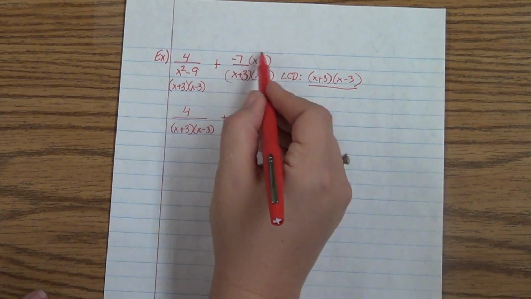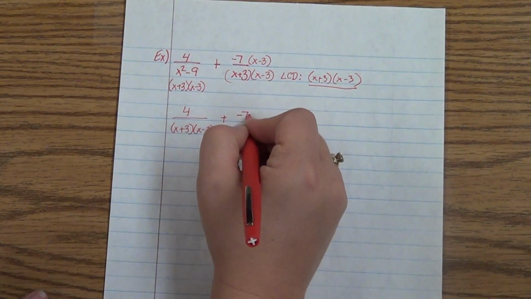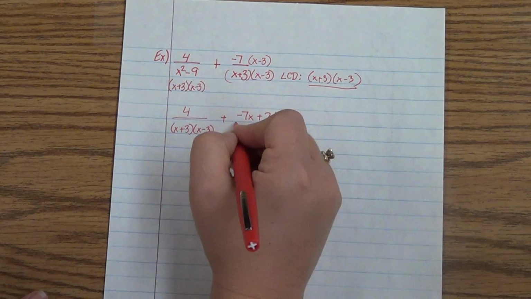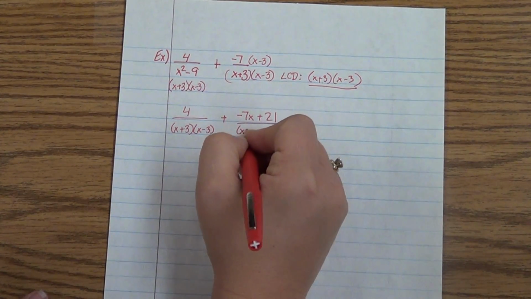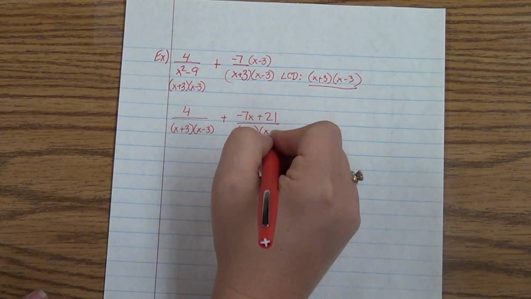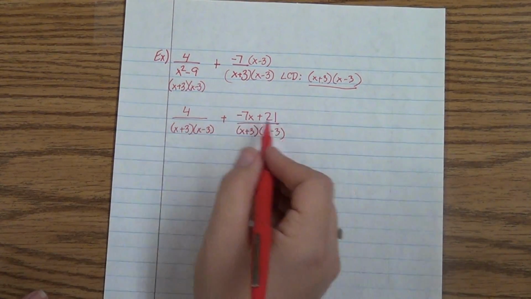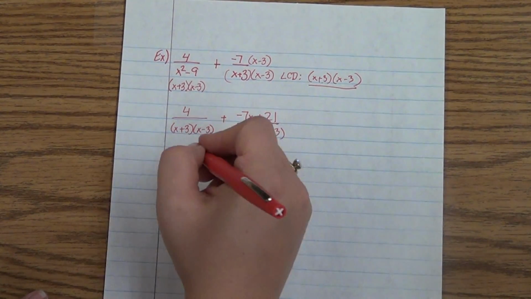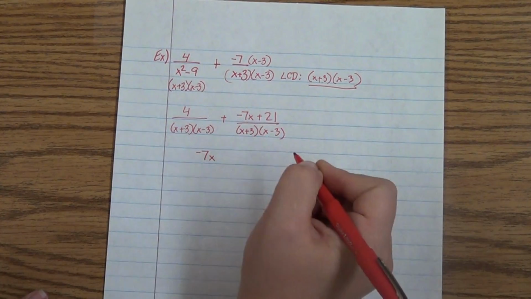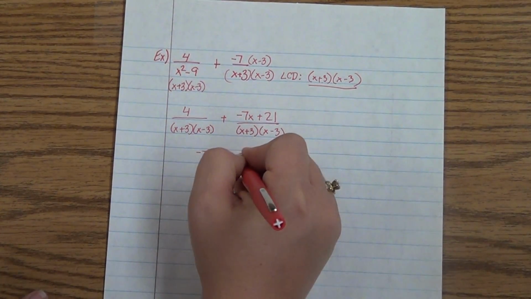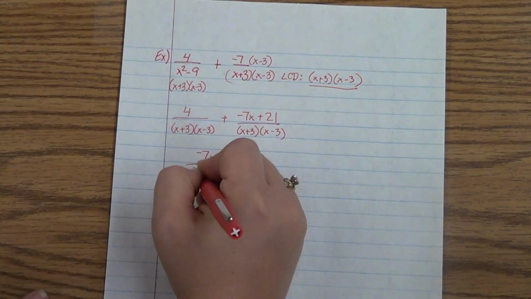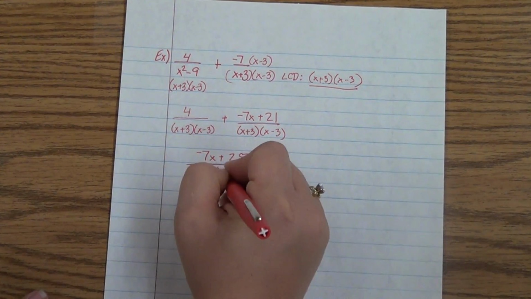Second one, I distribute that -7. So that's -7x plus 21 over x plus 3, x minus 3. Combine my like terms because that's how I add. So I get -7x plus 25, x plus 3, x minus 3 on the bottom.